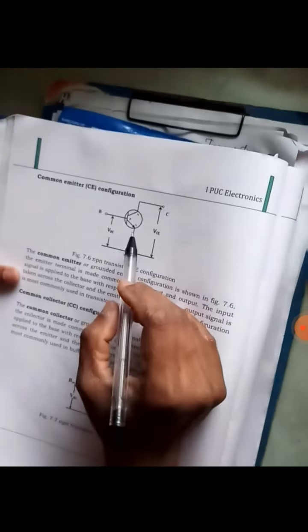So here emitter is made common, or we also call this the grounded emitter configuration. Common base we also call the grounded base configuration. And this type of transistor is most widely used in the amplifier circuits, whereas the common base configuration is used in high frequency circuits.